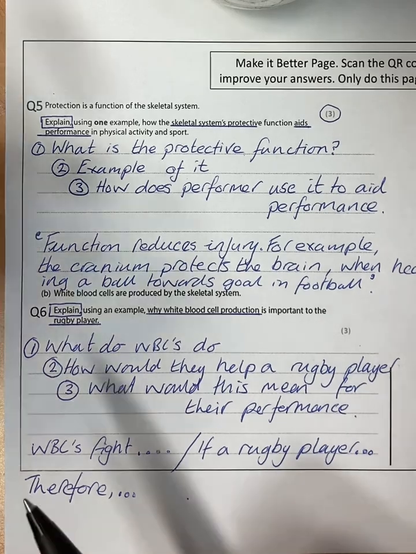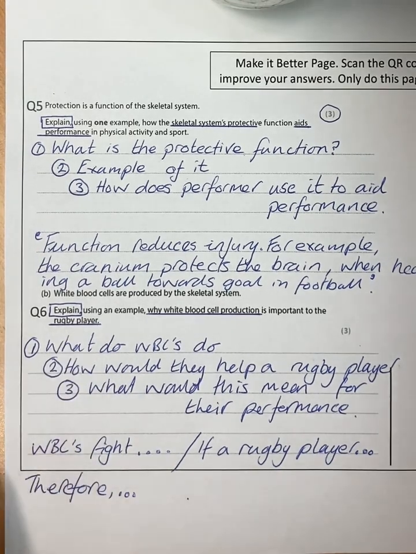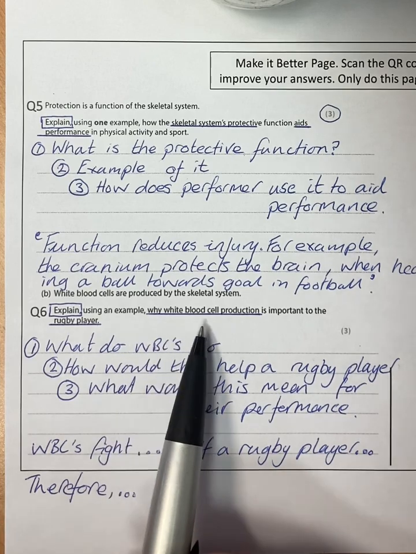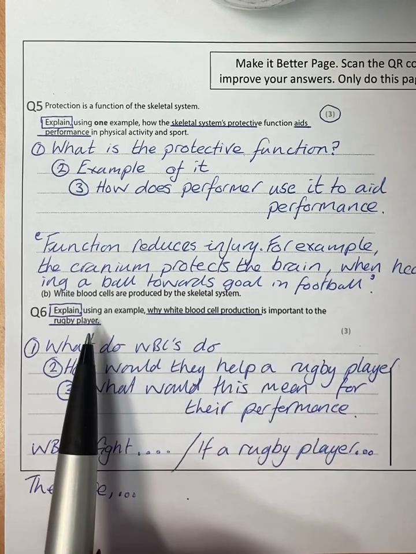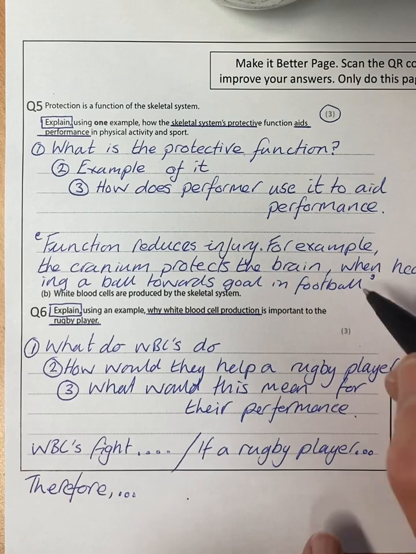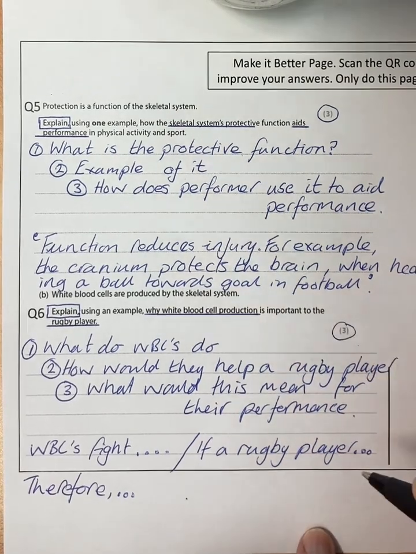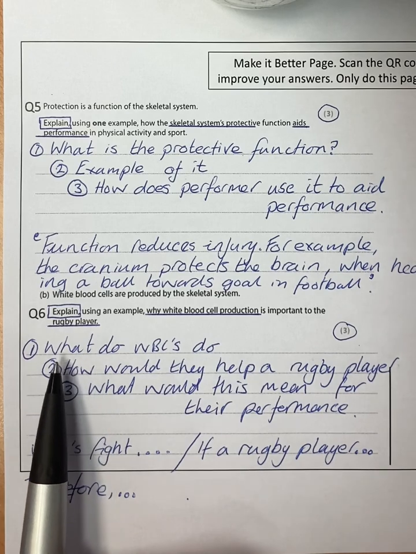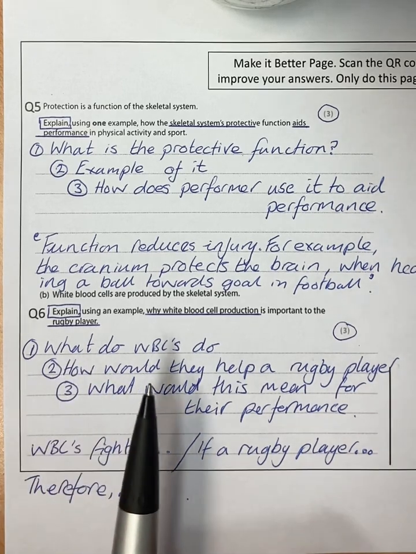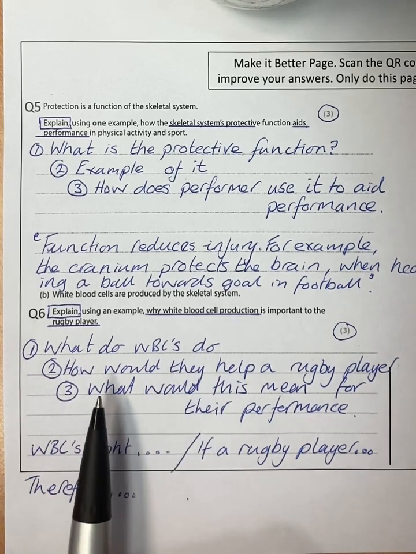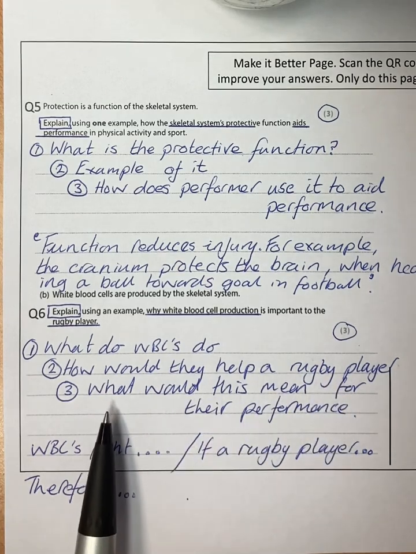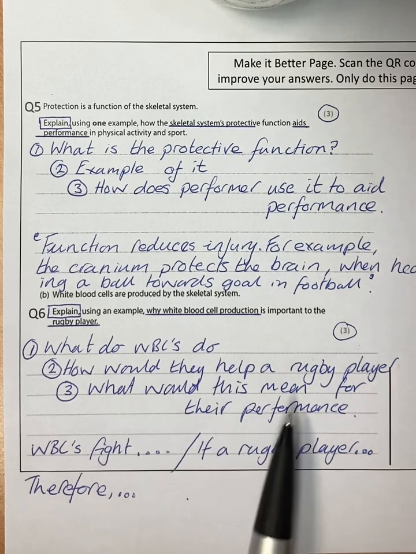Okay, question number 6. Again, using our box technique, our bug technique. Explain, using an example, why white blood cell production is important for a rugby player. 3 marks, so circle the 3 marks, fully aware that you need 3 points in this answer in order to get the marks. First mark is available for what do white blood cells do. Second mark is available for how would they help a rugby player. And the third mark is available for what would this mean to their performance.